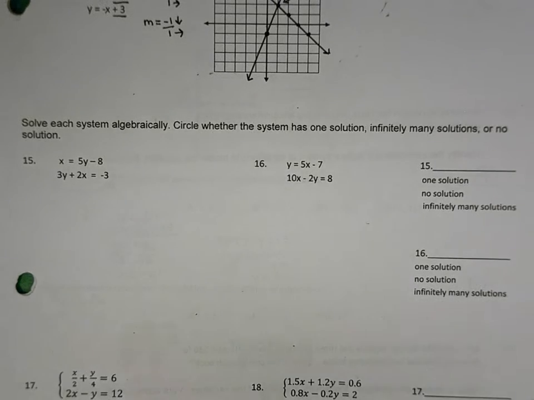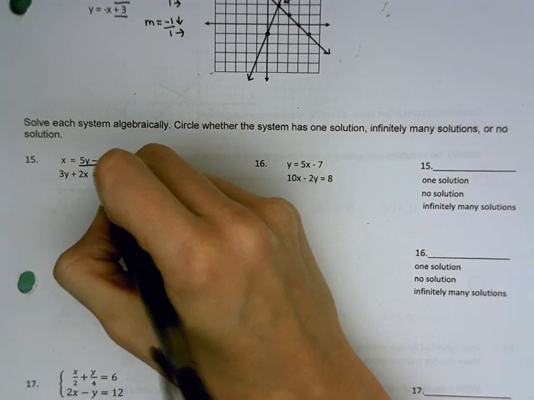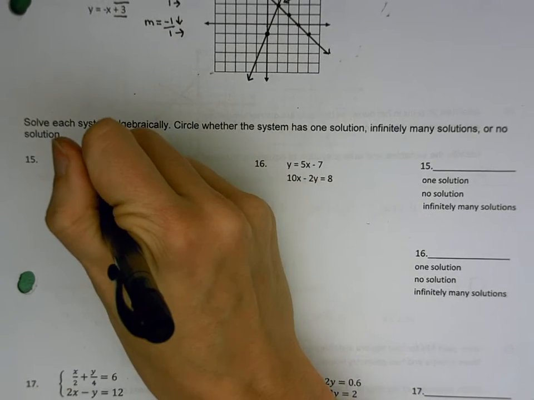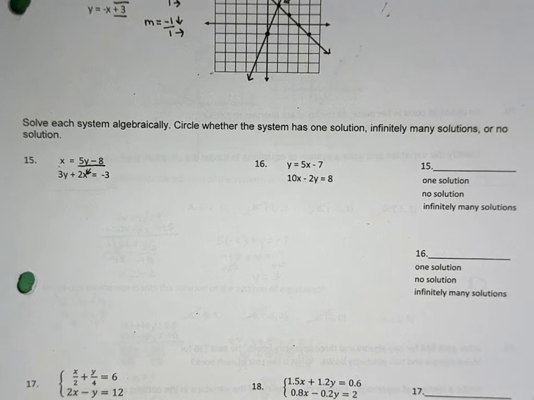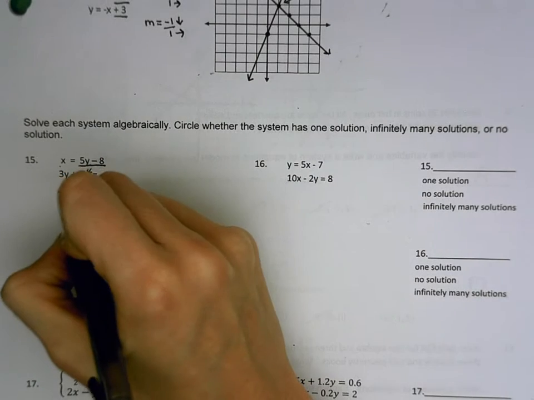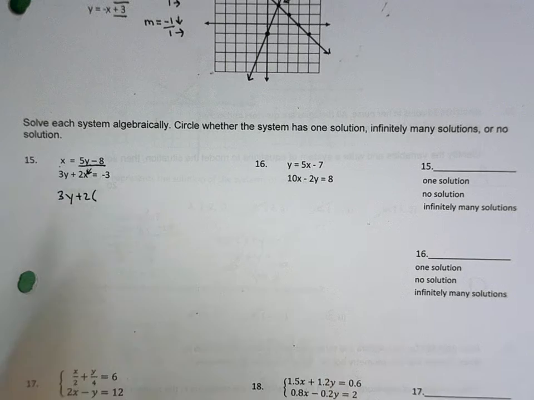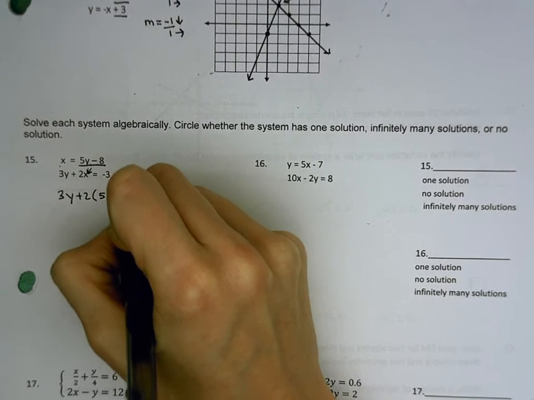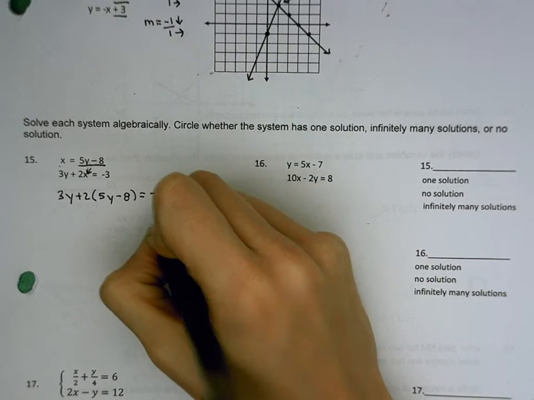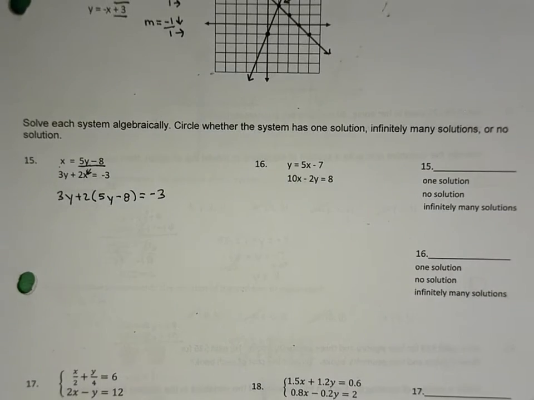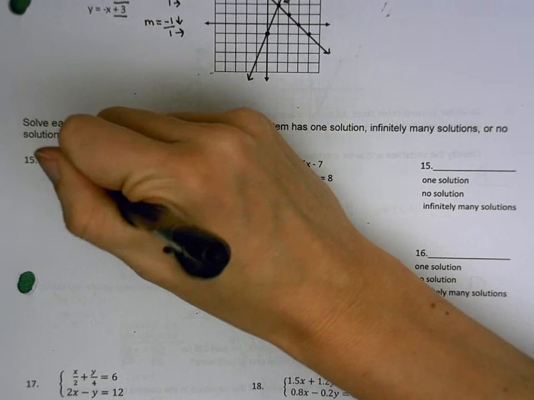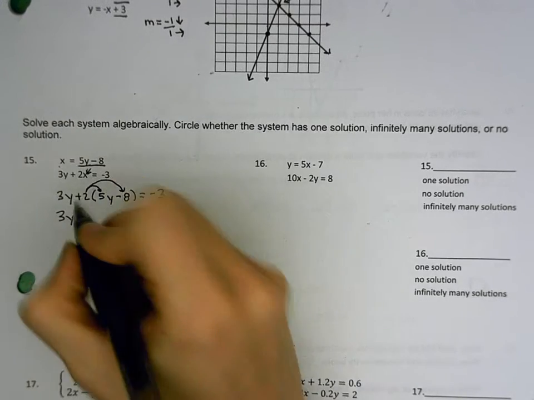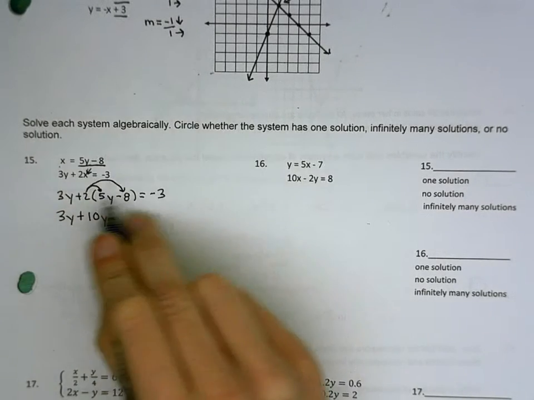I'm going to go ahead and take this 5y minus 8, which is what equals x, and stick that where the x is in the other equation. I'm going to substitute right in there. So we've got 3y plus 2 times, not x, but 5y minus 8, and that's going to equal my negative 3. Now that I've substituted, I'm going to distribute that 2. And so we get 3y, 2 times 5 is 10y, and 2 times negative 8 is negative 16.